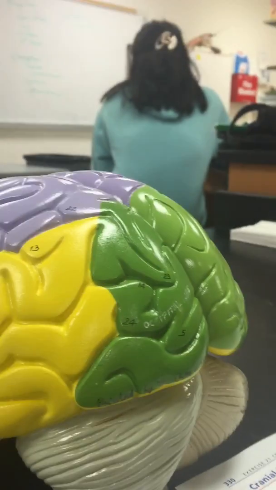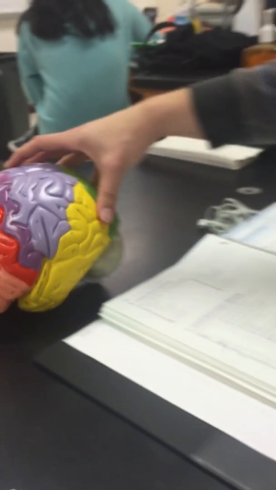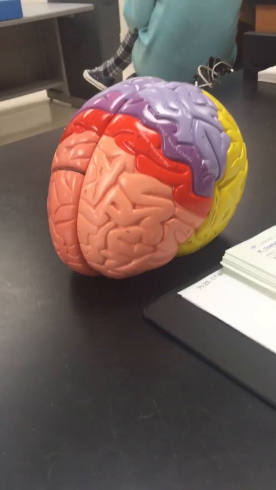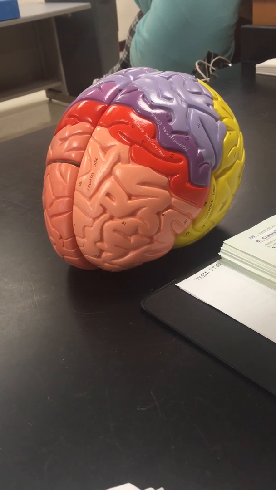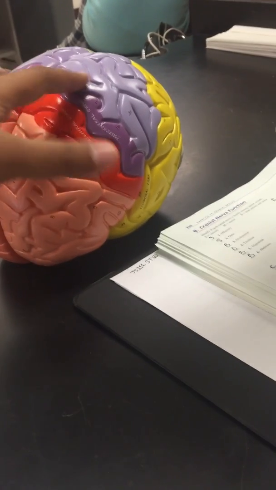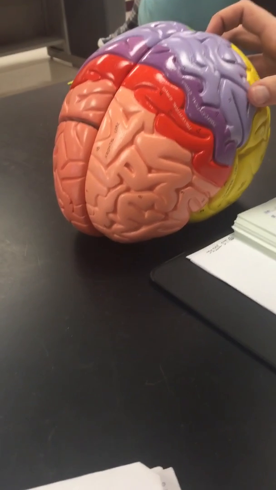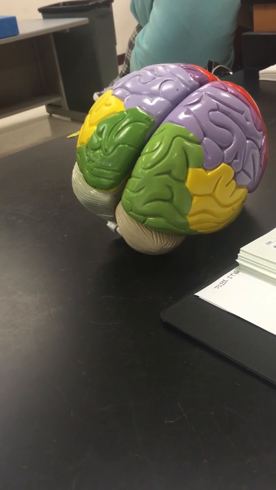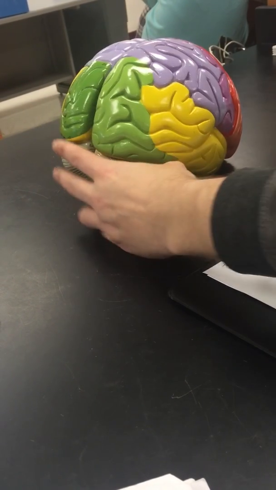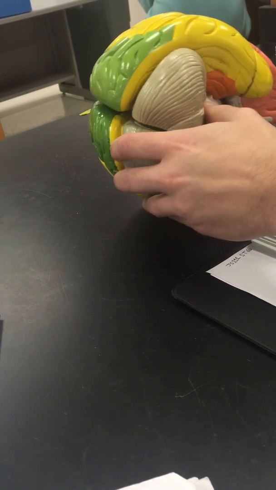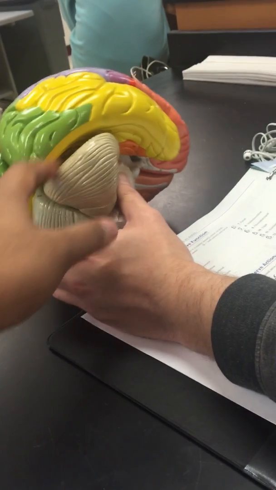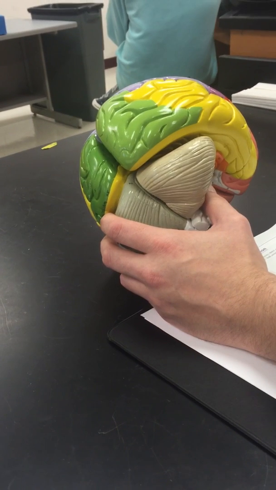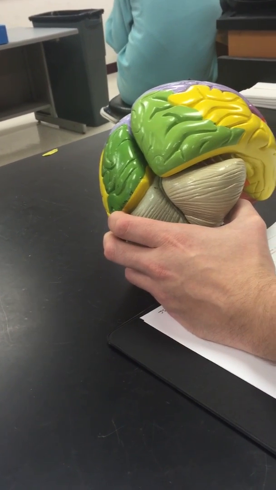Okay. So then we have the two fissures, right? The big fissure going down the middle is your longitudinal fissure, separating left and right sides. And then the transverse fissure, if I'm pointing here, is between cerebrum and cerebellum. Remember, the transverse fissure separates cerebrum from cerebellum.